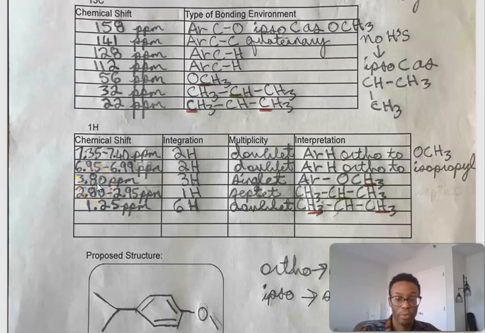We have 3.8 ppm with an integration of 3H, a singlet multiplicity. This is tied to the methoxy group; these are the hydrogens of that methoxy group.